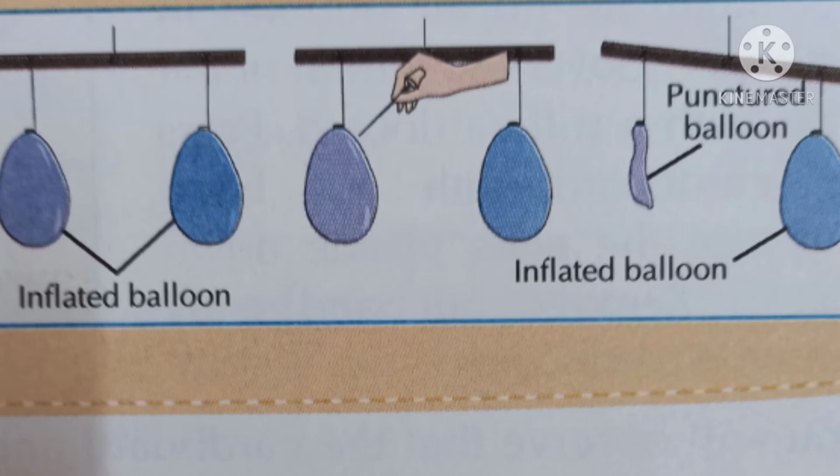We will take two identical balloons. We will blow air into two identical balloons. Tie these balloons at the two ends of a wooden stick. Hang the stick to a fixed support by tying another piece of thread in its center. Now prick one of the balloons. As the air escapes, the stick tilts towards the side which has the inflated balloon. This shows that air has weight.